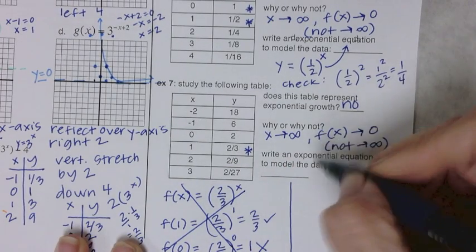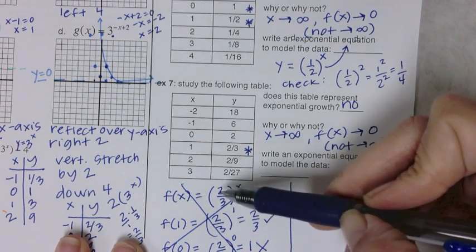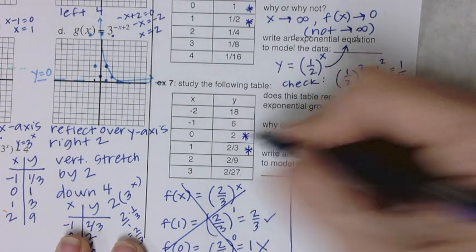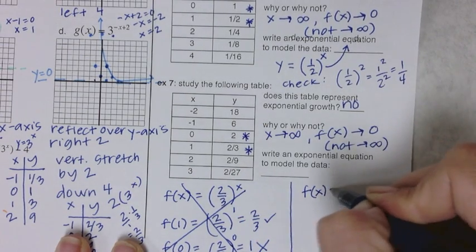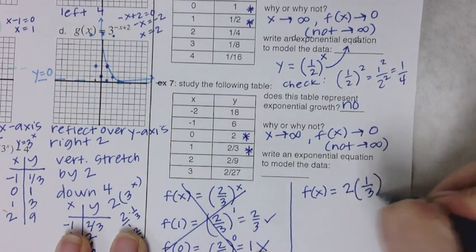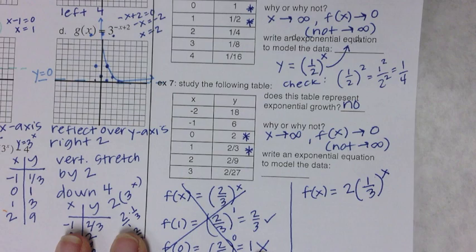So what do we do? Well, what are other ways to get that 2 there that would help me out? The key lies in this right here. If I have a vertical stretch by 2, it might look something like that, and this might actually help me out.